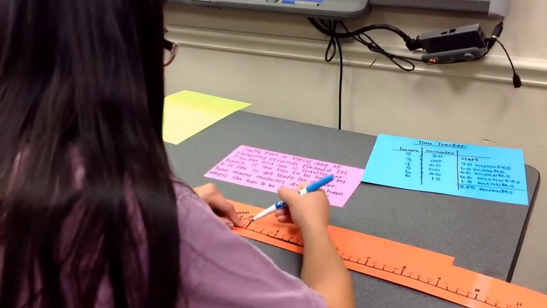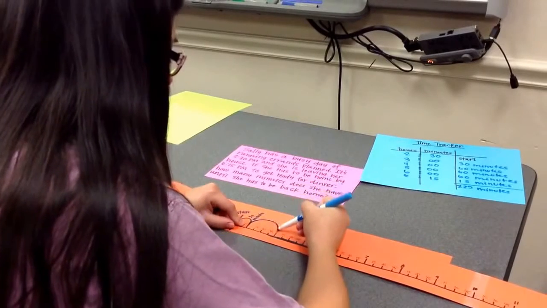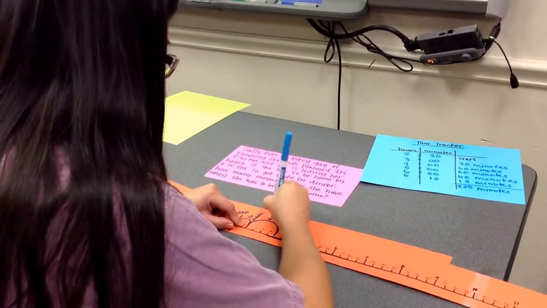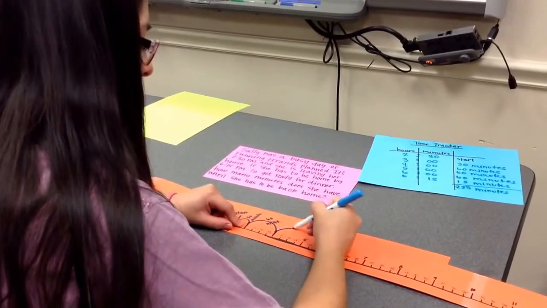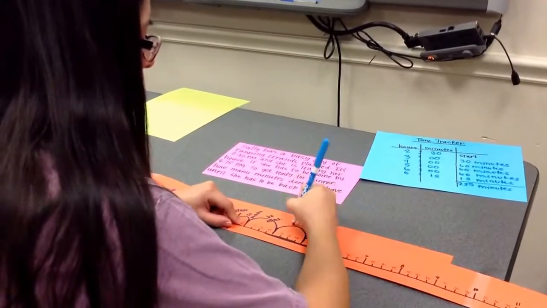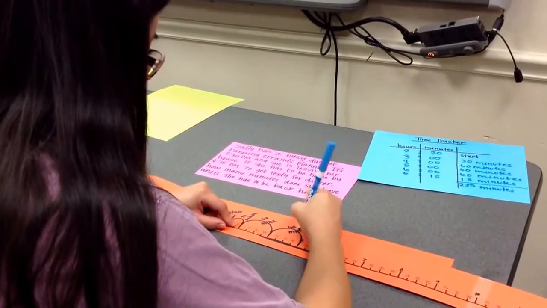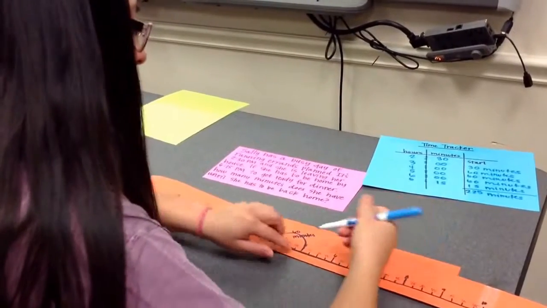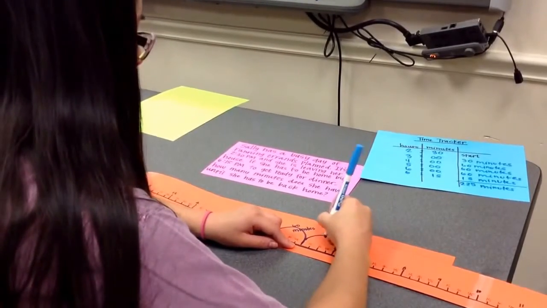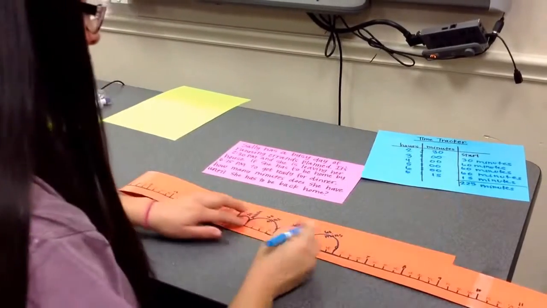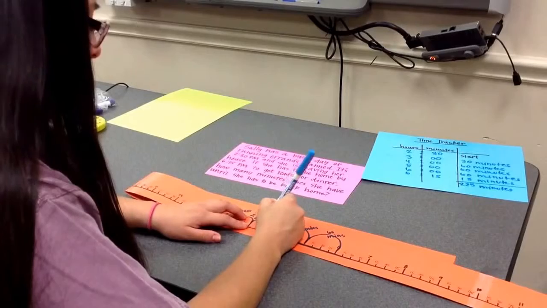Then again, we're going to jump from 3 to 4, which is 60 minutes. And from 4 to 5, which is 60 minutes. And from 5 to 6, which is 60 minutes. And these 60 minutes is our 1 hour.